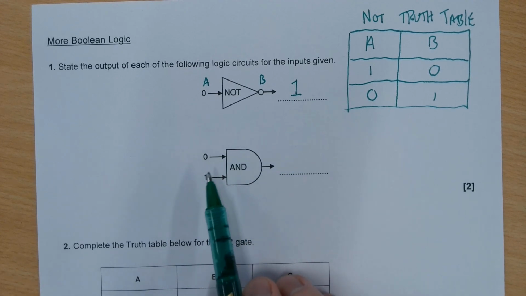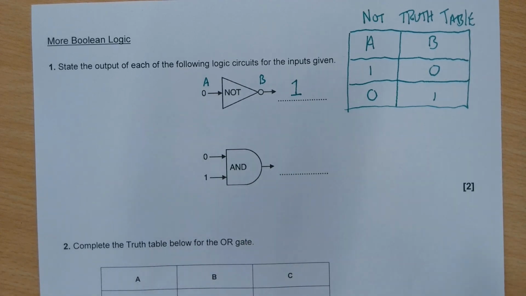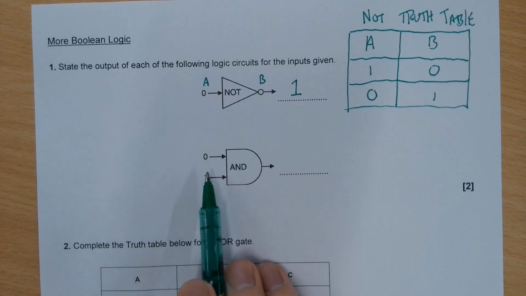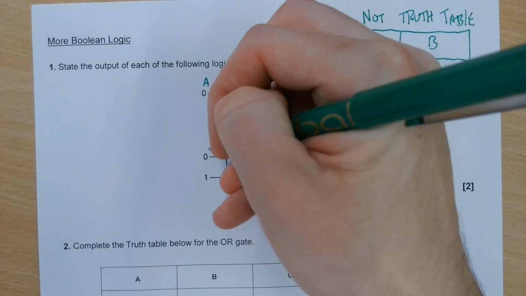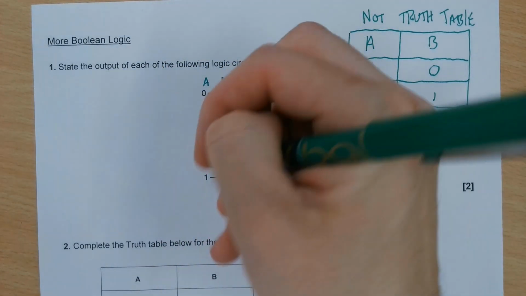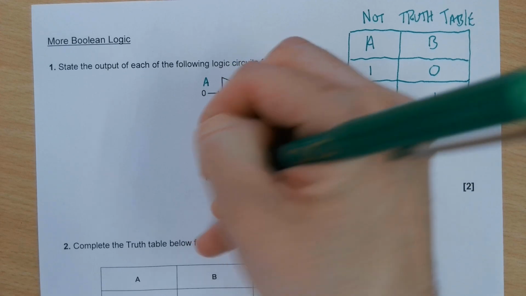I said this with you about the password and your username. The only way you can gain access to your account is if your username and password are correct. You're not going to get access to your account if only one is true. So the only time our AND gate is going to be true is when both inputs are ones, both are true.